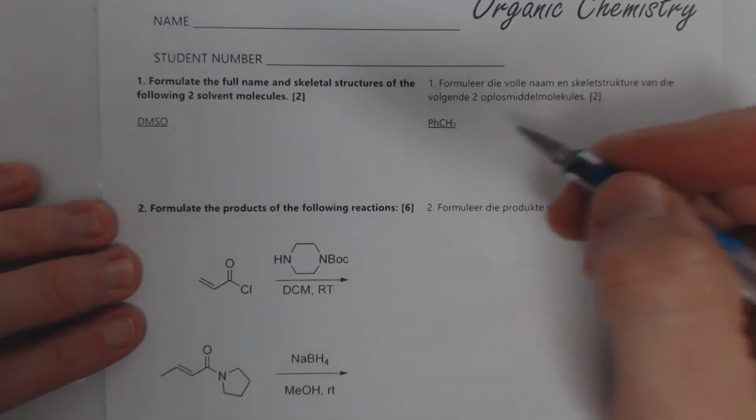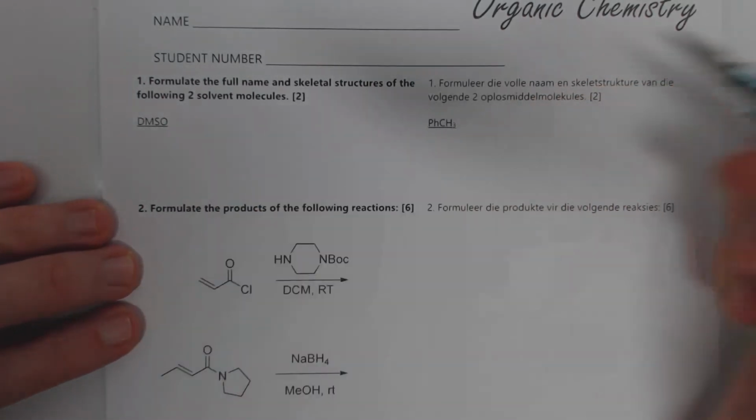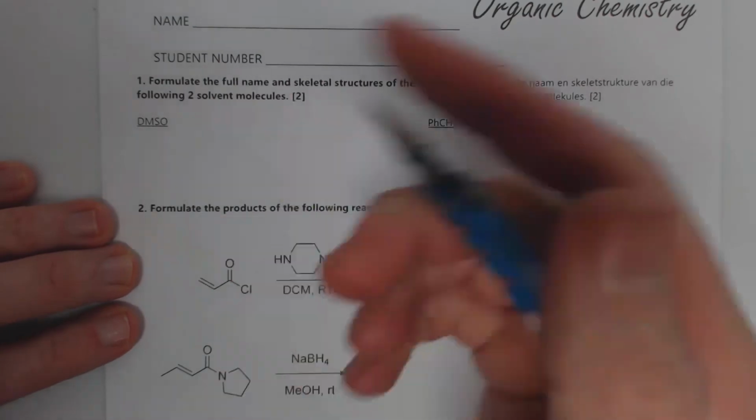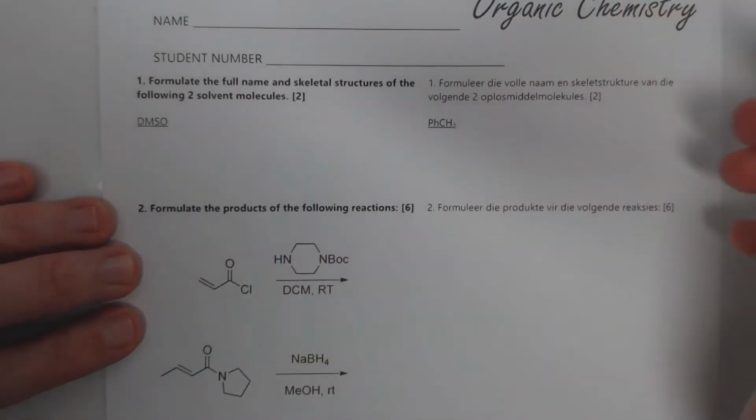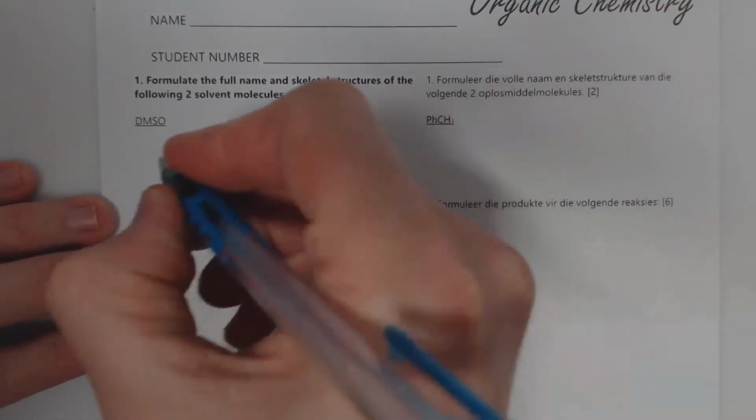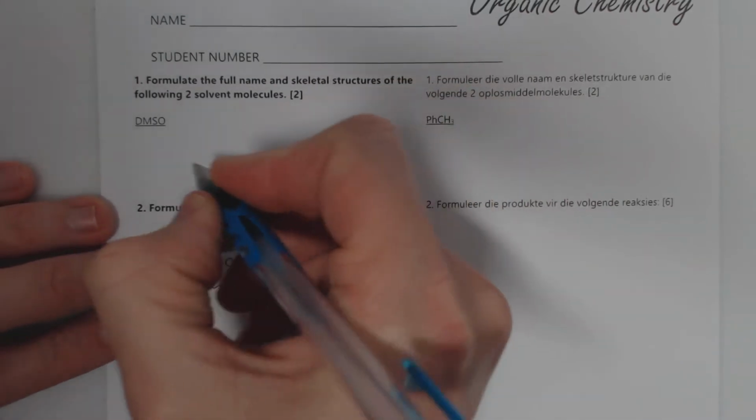This weekly test too was done very well. So I'm not even sure I need to do a memo for this, but let's just go through each of the bits questions just to make sure for some who may not have got it right.